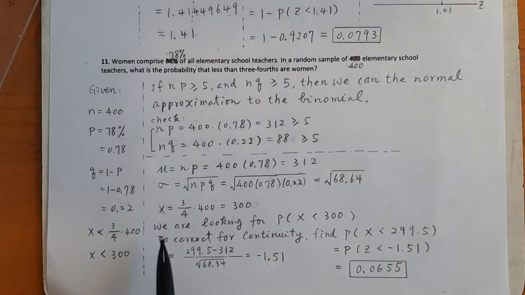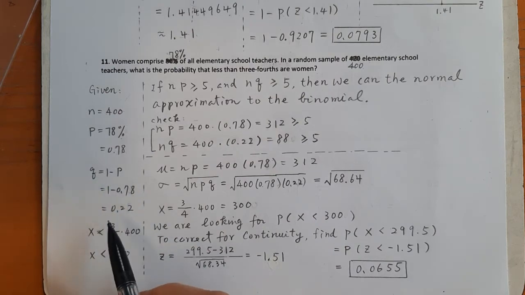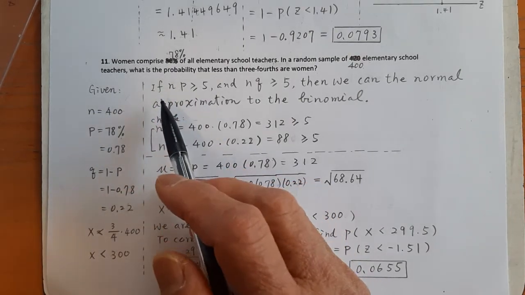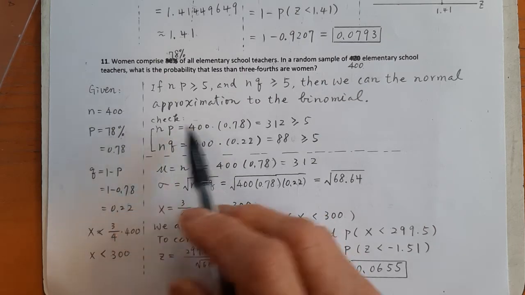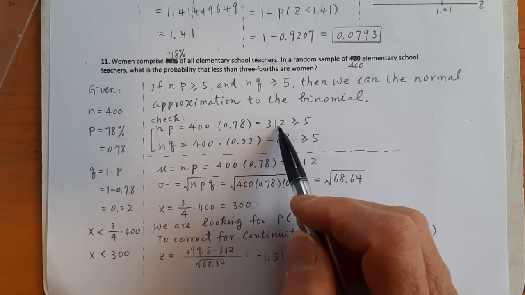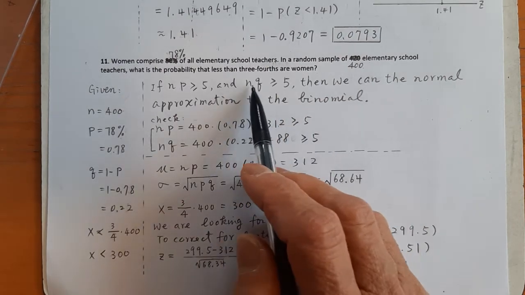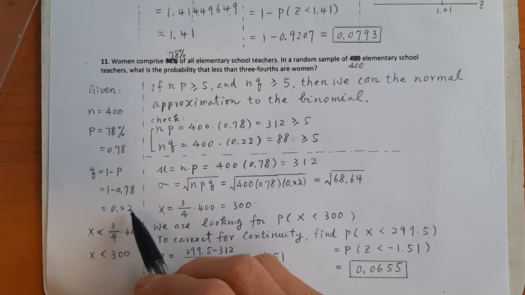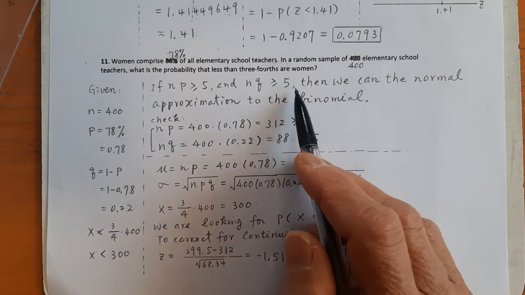What is the Q? Q is 1 minus P. 1 minus 0.78 is 0.22. So we check it. If n times P, n is 400, P is 0.78, get 312, is more than or equal to 5. And n times Q, n is 400, Q is 0.22, is 88, also more than or equal to 5.